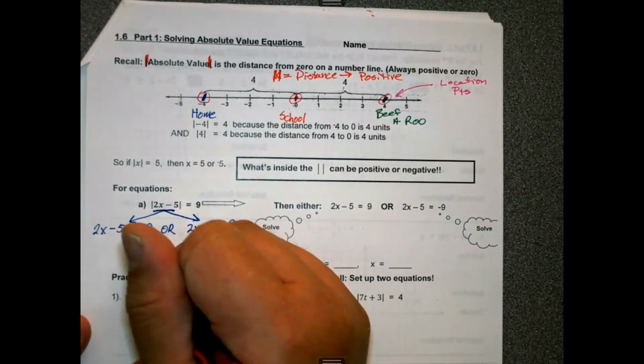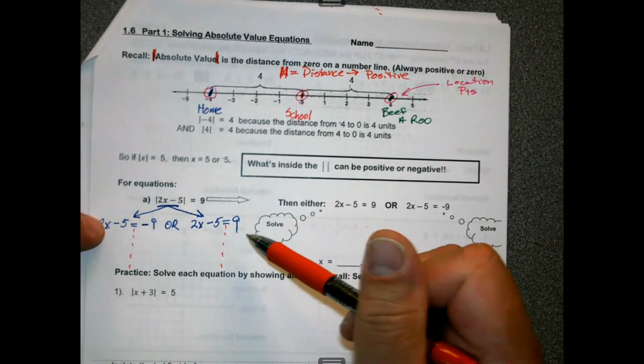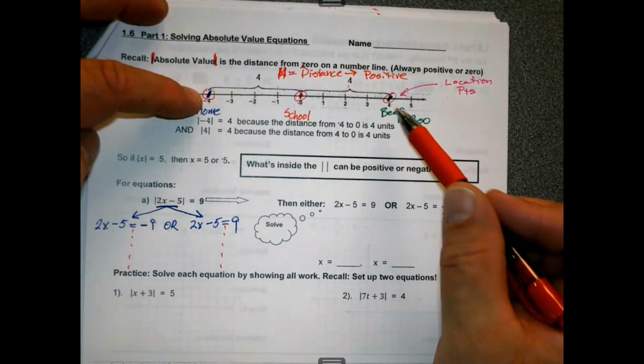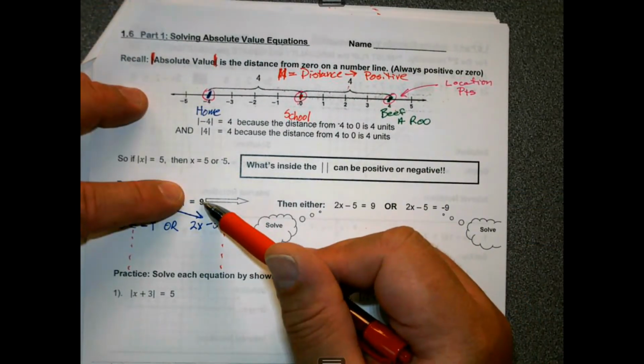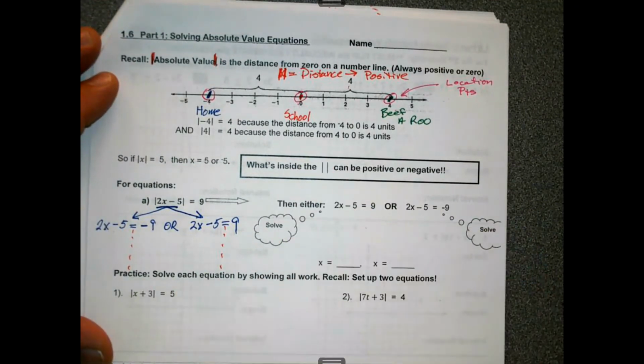Well, just solve for x. And again, what we're doing now is solving for those location points. We already know that it's 9 units distance. Now we're trying to figure out where those location points are. So I'm going to go ahead and add 5 to both sides.